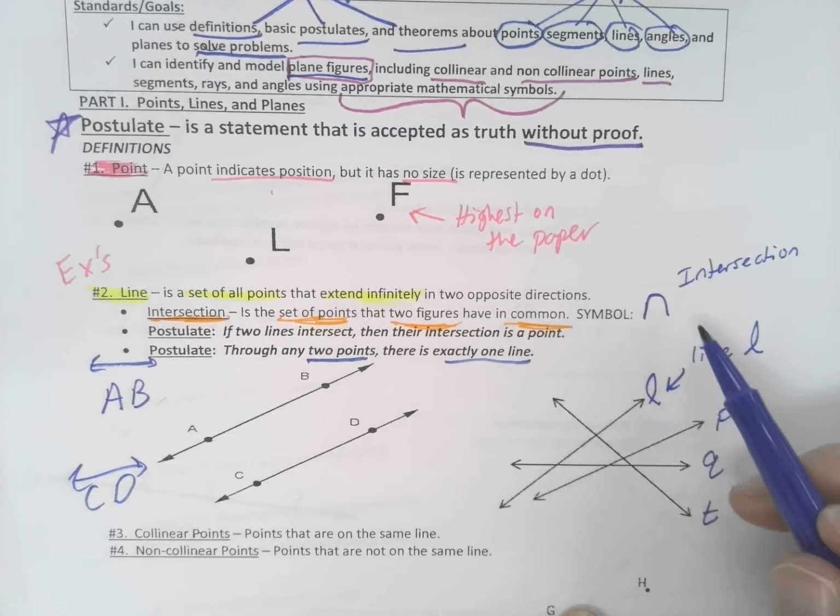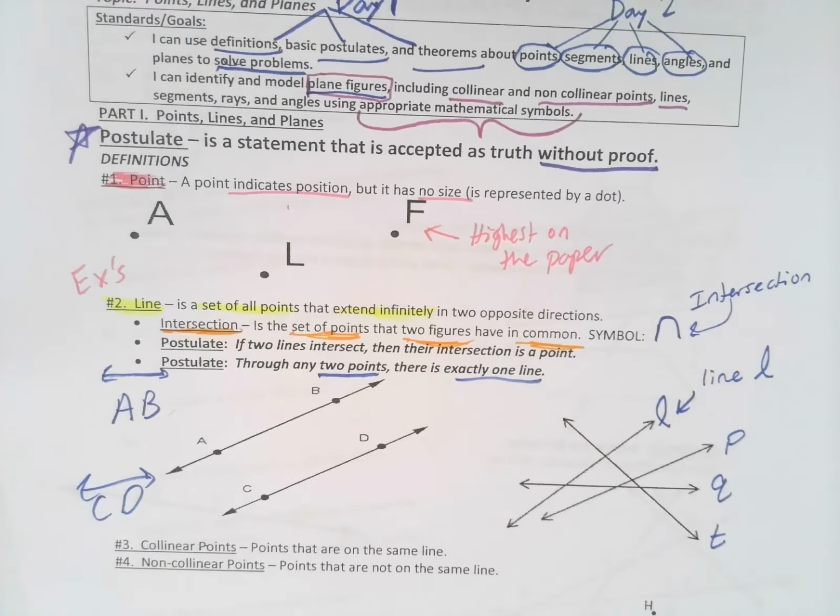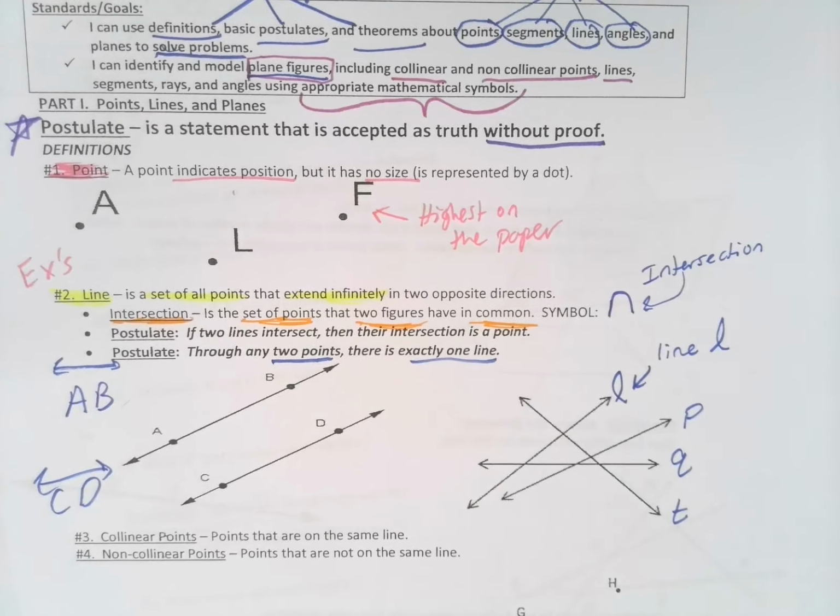So you're not going to see this symbol wrong on my paper if you see it. This is actually an intersection symbol, anytime we have a spot where two lines intersect.